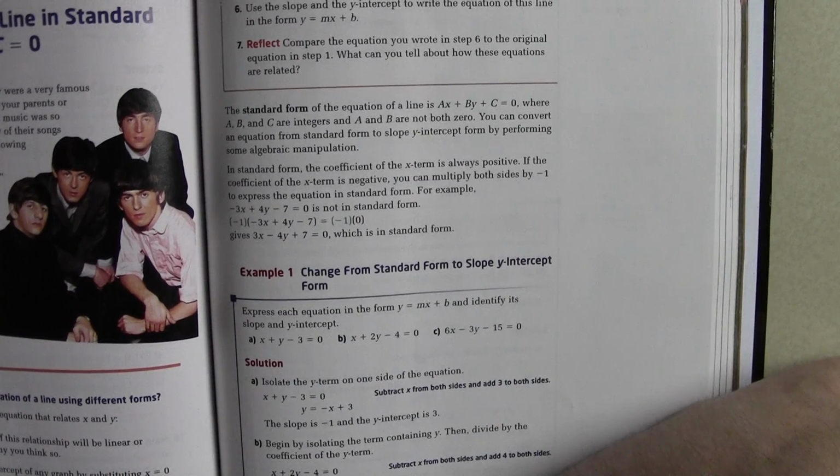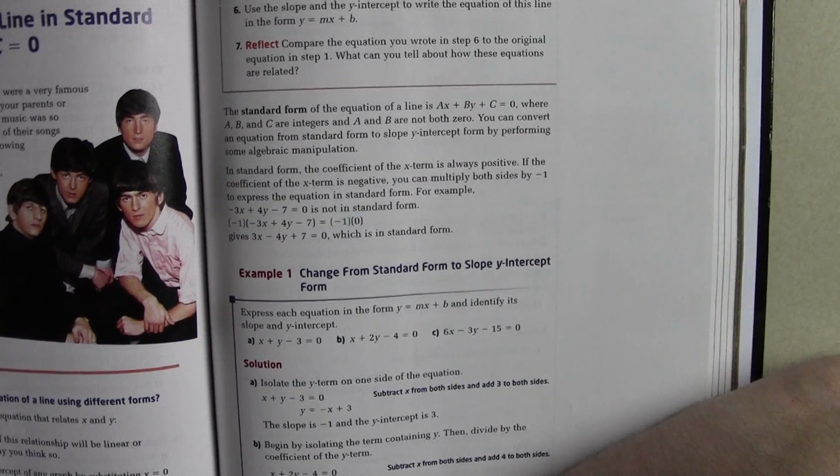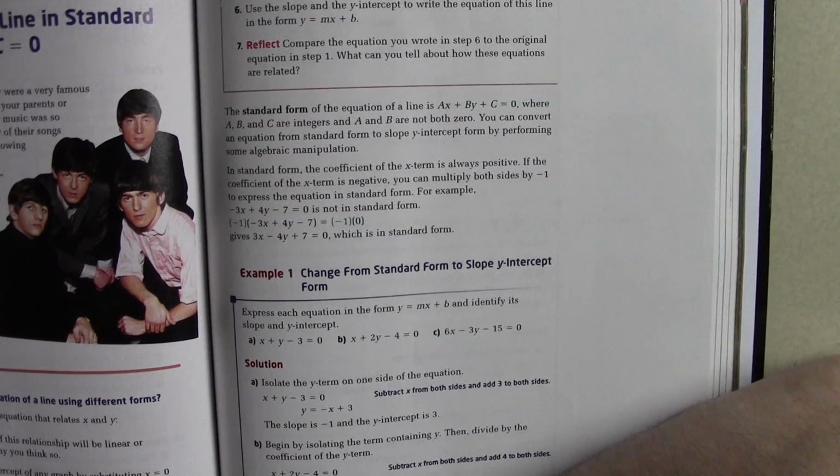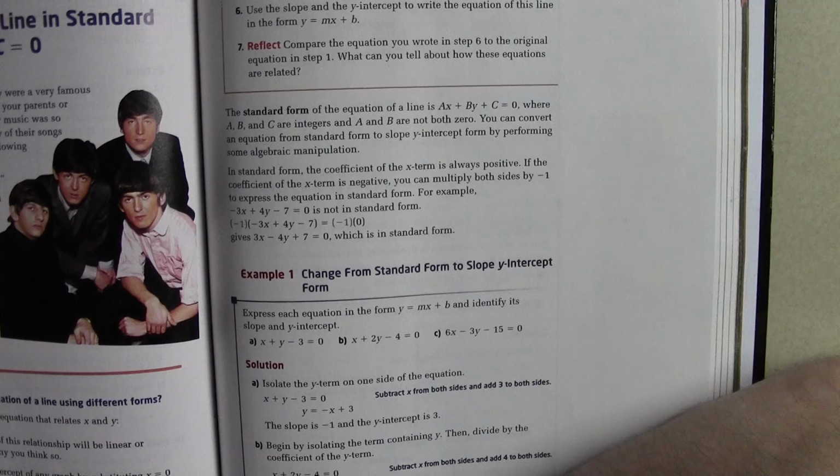Okay, go ahead. The standard form of the equation of a line is ax plus by plus c equals 0, where a, b, and c are integers, and a and b are not both 0. We can convert an equation from standard form to slope y-intercept form by performing some algebraic manipulation.